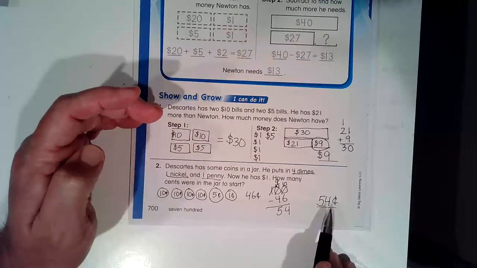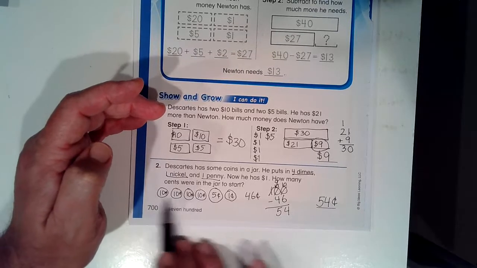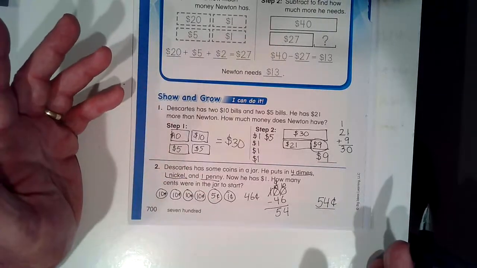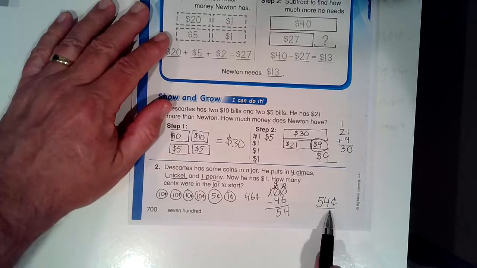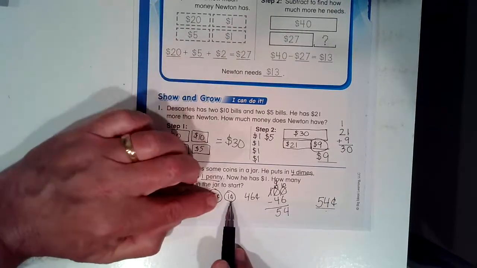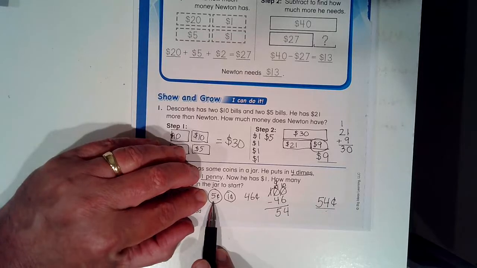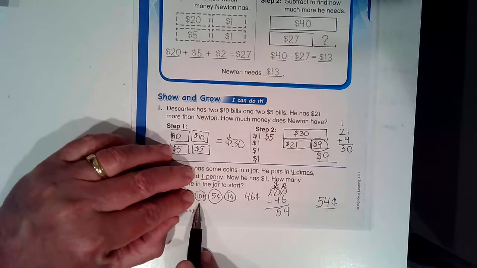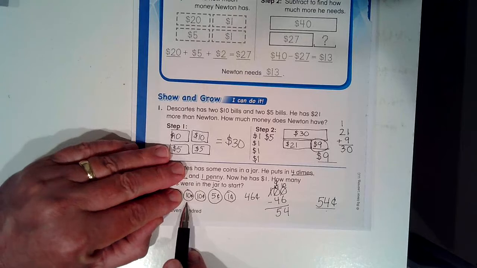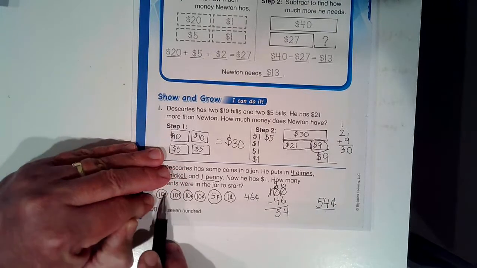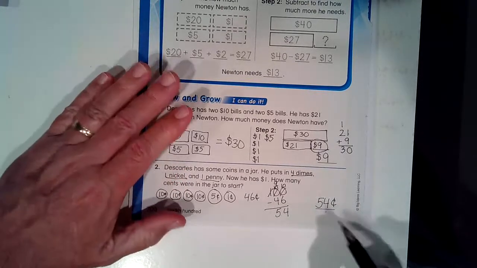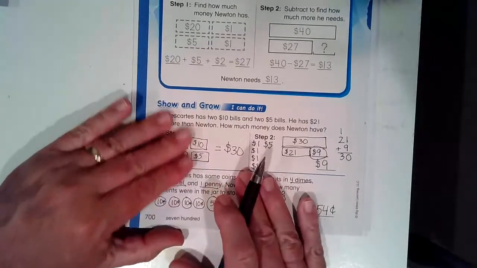And when we add 54 plus these, it's going to equal 100. So let's try. 54 plus 1 is 55, plus another nickel is 60, plus 10 is 70, 80, 90, 100. So this is our answer, 54 cents.